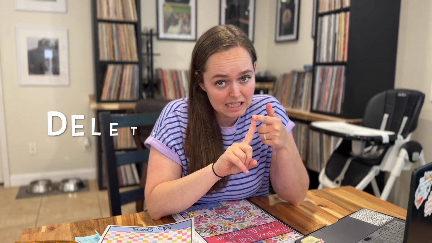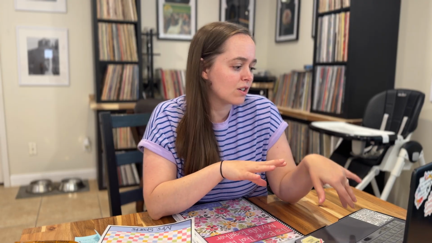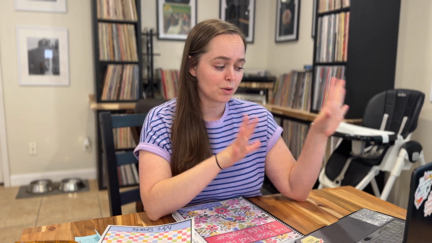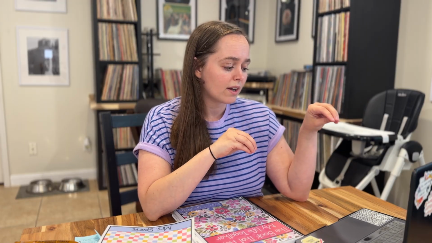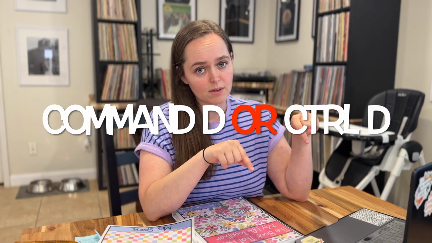There are gonna be two commands that are gonna be your best friend: delete and duplicate. So what I did when I made this planner is I made sure to not overwhelm you with like 50 pages of notes. I just included one, and you'll go in and you'll duplicate it as many times as you want for your printed planner. The shortcut for duplicating is Command D, or Control D if you're on a PC.